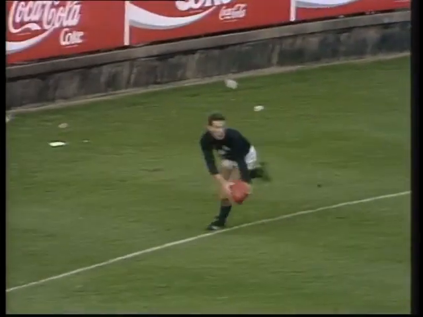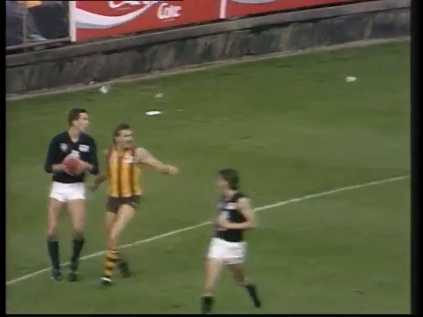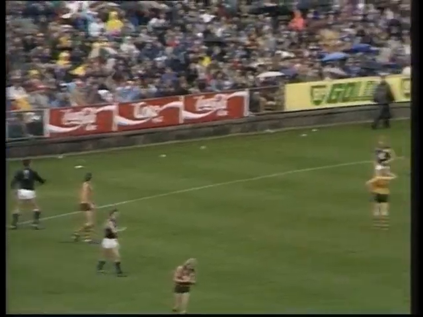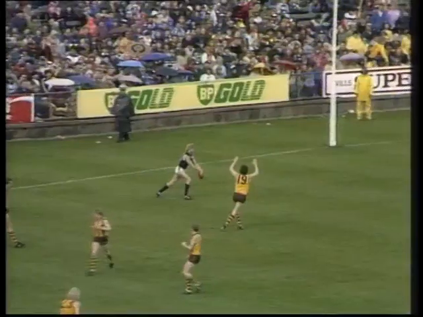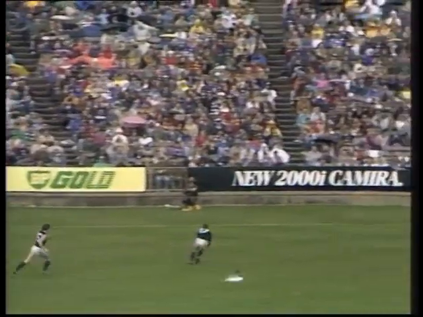Nice piece of shepherding by Rhys Jones. It's close to the bit. No, the ball coming back. It'll be a Rhys Jones free kick. David Rhys Jones free kick. The Carlton supporters saying that should have been advantage played there, but the umpire took it back.